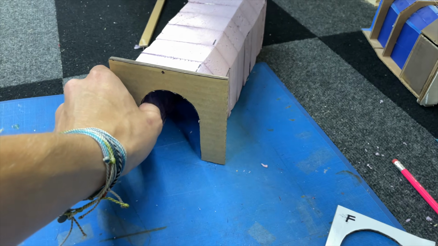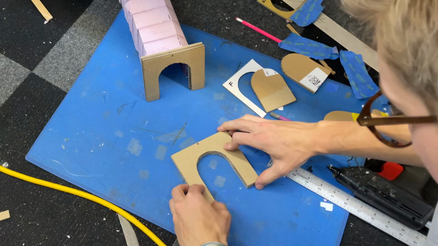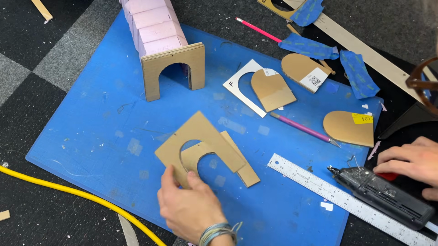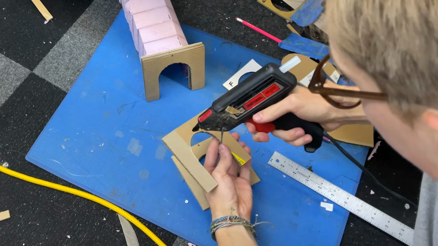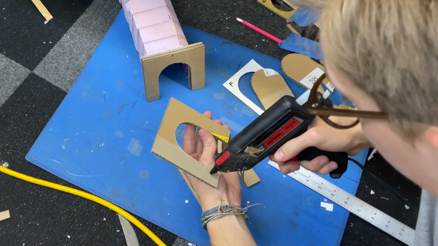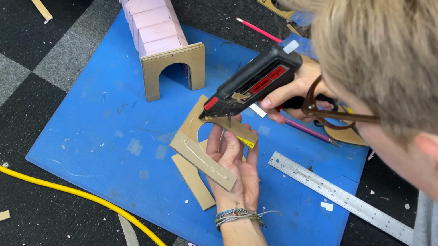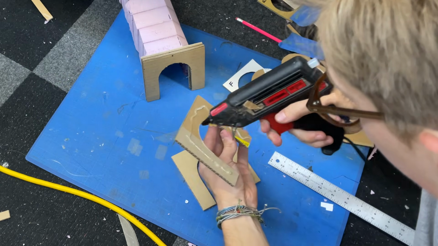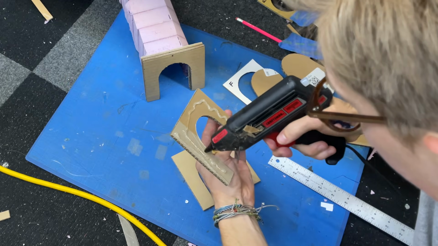For Tunnel 4 alone, I cut out 4 separate portal faces and then hot glued them together in pairs to make them a proper looking thickness. So in other words, each portal face is 2 pieces of cardboard stacked together, cut out in the shape of the portal.